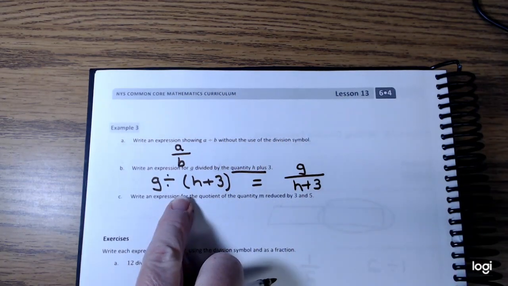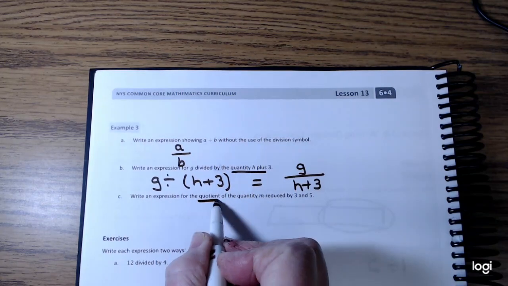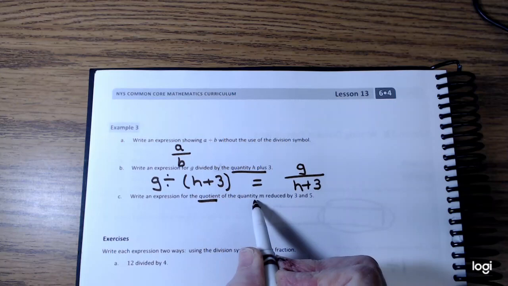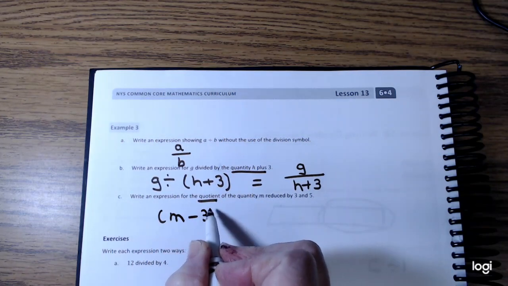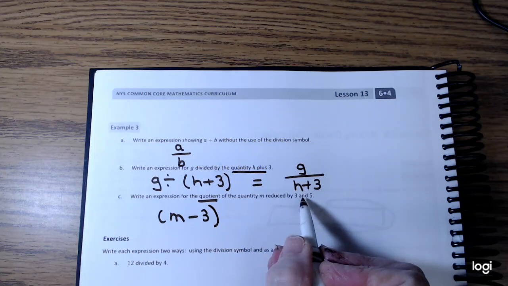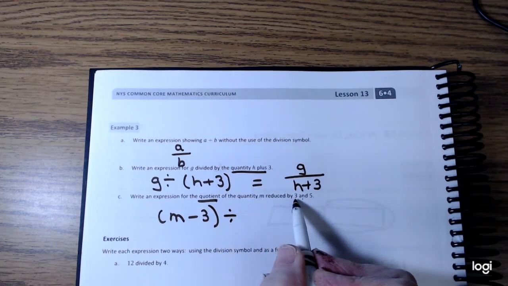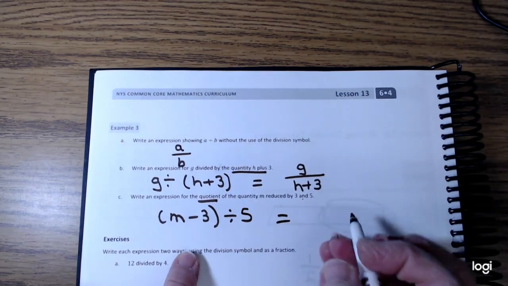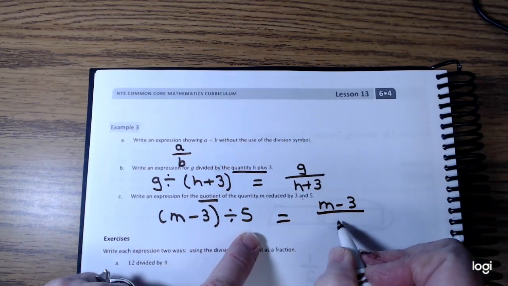Same thing. Write an expression for the quotient. Oh, here's that word quotient. Quotient means we're doing a division problem of the quantity. Ooh, look at this one. We have the quantity M reduced by 3. This and tells me what I'm dividing by. The quantity of M reduced by 3 and 5. How would I write that as a fraction? M minus 3 divided by 5.